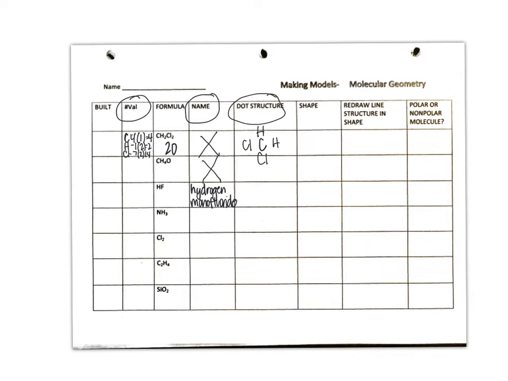My next step is to fill in their valence electrons. So with my other atoms around it, carbon has 1, 2, 3, 4 valence electrons. Each hydrogen has 1. So in between carbon and hydrogen, I have a single bond between each of them. Chlorines have 7 valence electrons, 1, 2, 3, 4, 5, 6, 7.